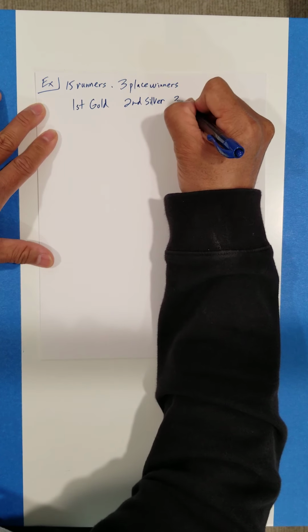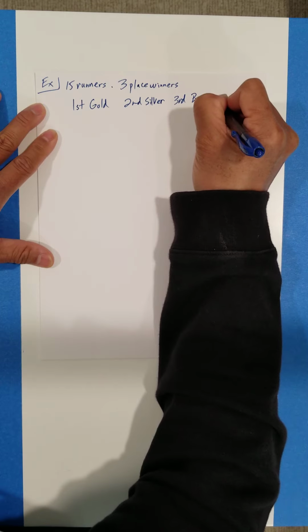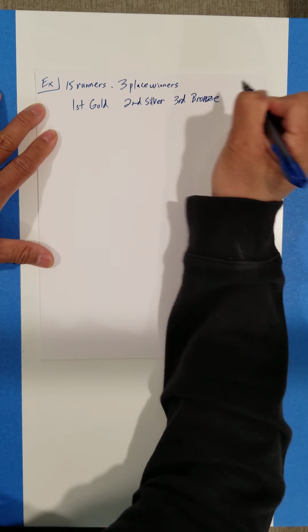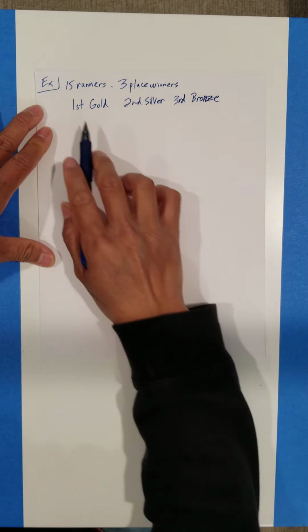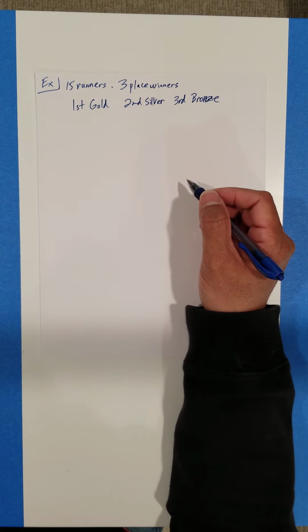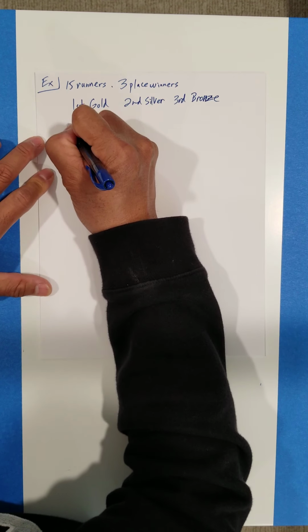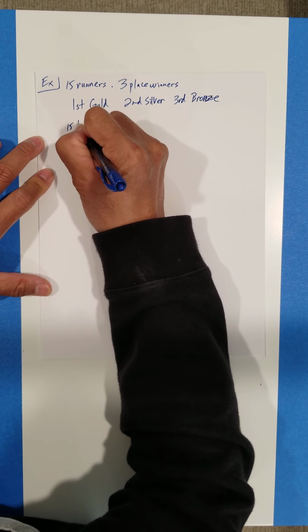And third will be bronze. Does the order here matter? Does it matter if you come first, second, or third? Oh, yeah, definitely yes. So since order does matter, we're going to talk about permutation. So 15 P 3.